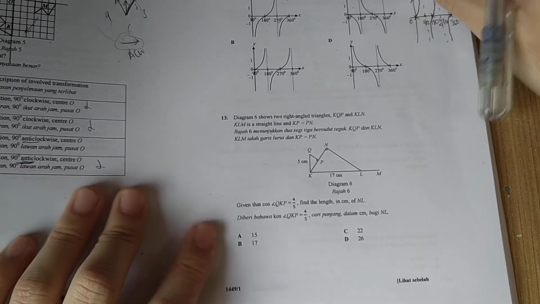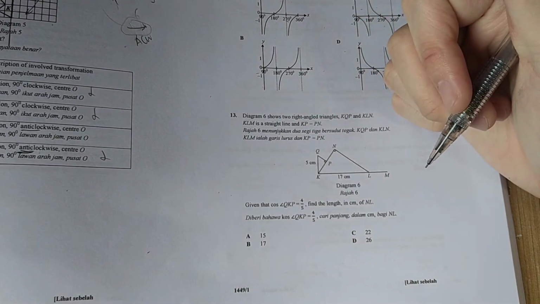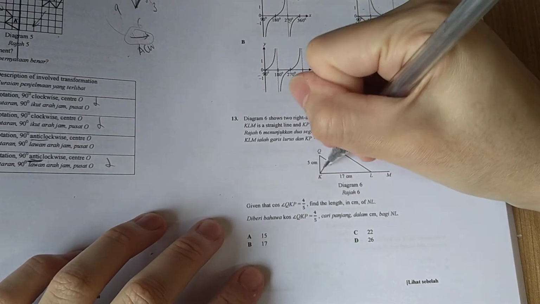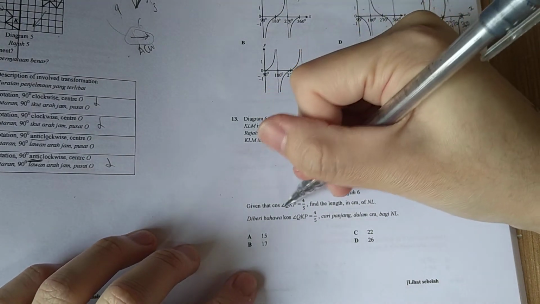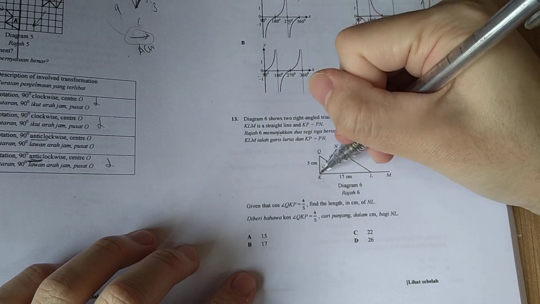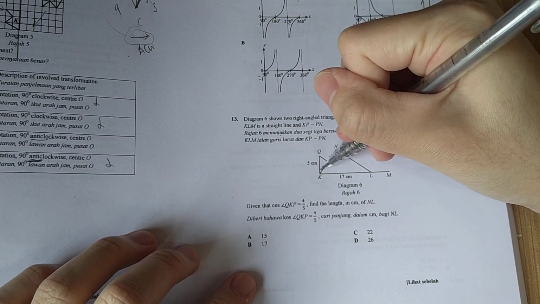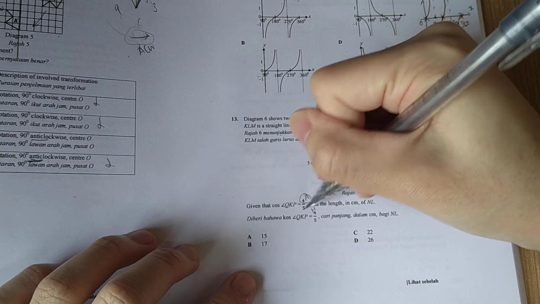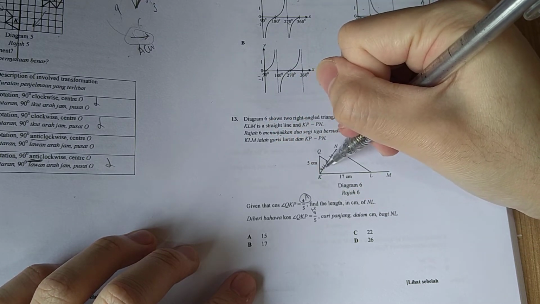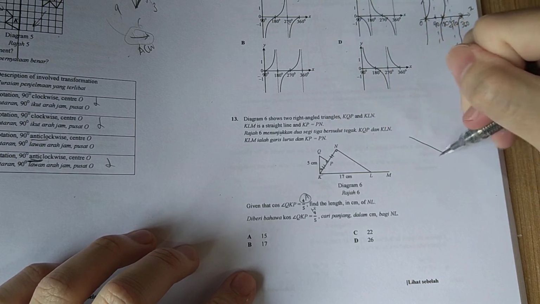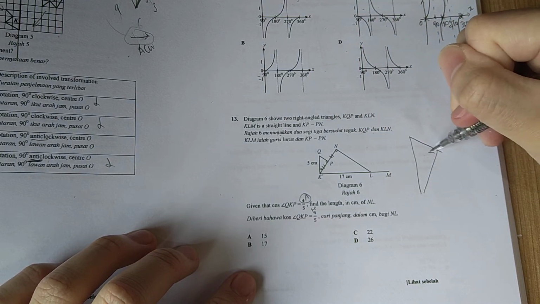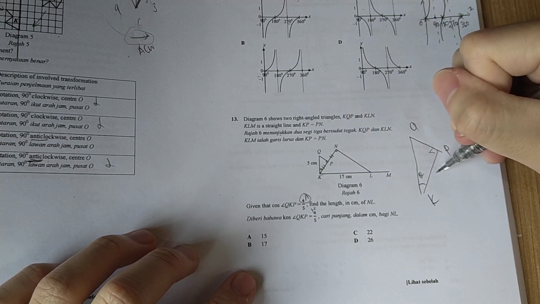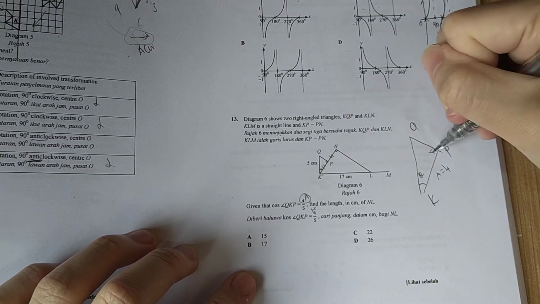Number 13. Diagram 6 shows two right angle triangles KQP and KLN. KLM is a straight line. KP equals PN. So write it down. Given that cos QKP is 4 over 5, QKP, which is the angle, is here. Cos means adjacent over hypotenuse. It means 4 is the adjacent, 5 is the hypotenuse. So adjacent will be PK. I'll just draw another one here so you can see it much more clearly. So the angle is here, adjacent is here. So adjacent equals 4, hypotenuse is 5.